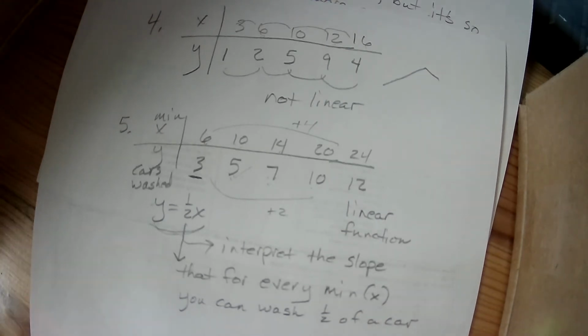So if they were to ask you to interpret this slope, that's what they're asking for. They're not asking you to tell what the slope is. We can see what the slope is, but what does that slope mean in the context of this particular problem?